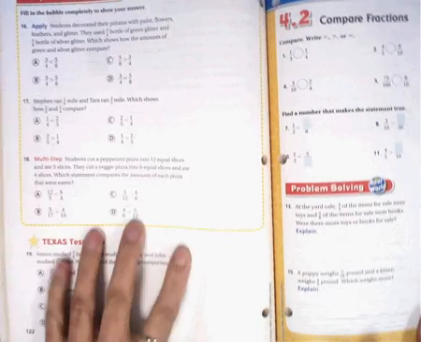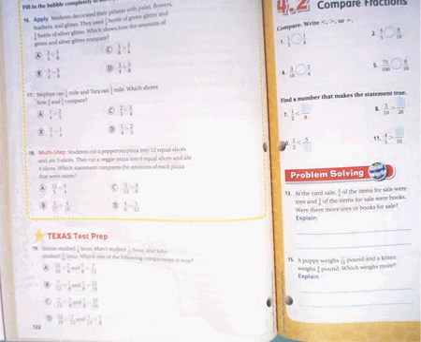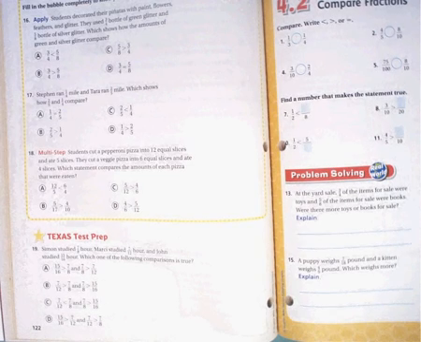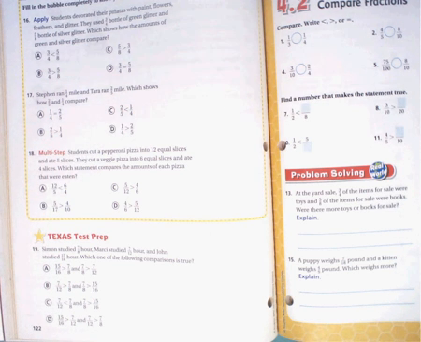Okay guys, so let's go ahead and do a UPS check problem today, just to apply how we do UPS check with comparing fractions. So we're going to look right here at number 18. It says students cut a pepperoni pizza into 12 equal slices, and they ate 5 slices. They cut a veggie pizza into 6 equal slices and ate 4 slices. Which statement compares the amount of pizzas that were eaten?